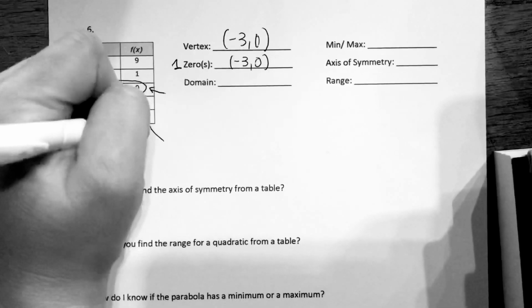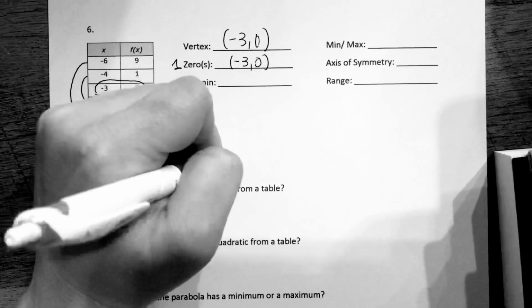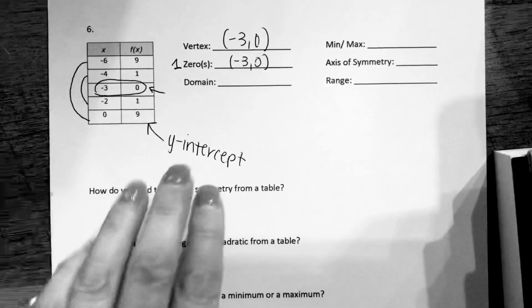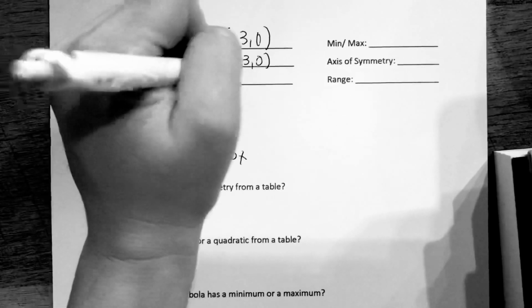Again, this right here is not a zero. This is a y-intercept, which is another key feature we want to keep in mind, not applicable for this answer right here. The domain is still all real numbers.